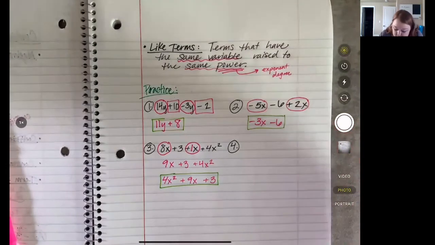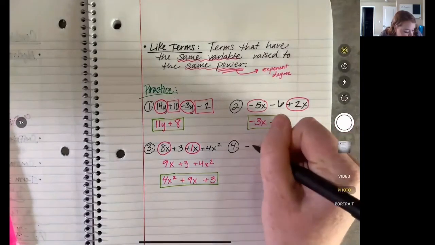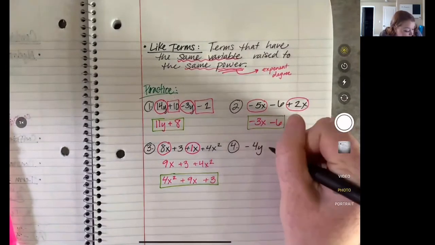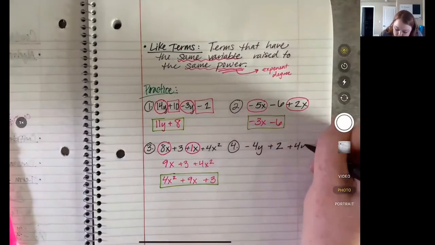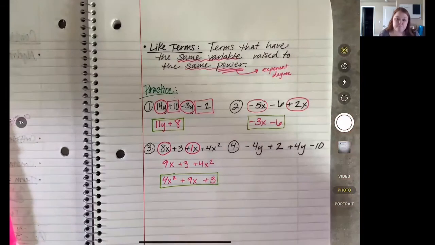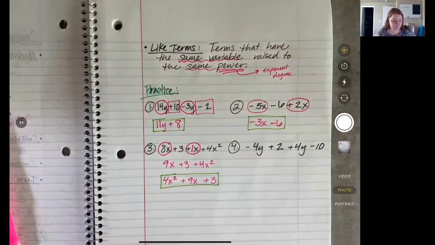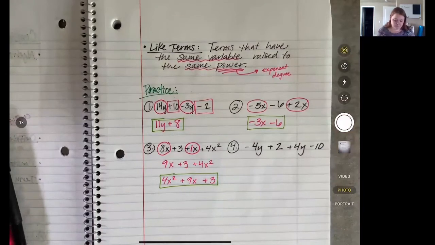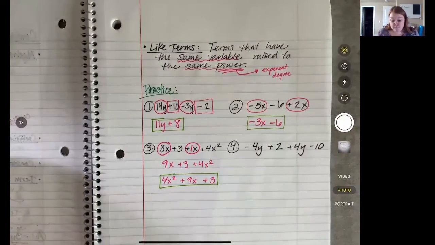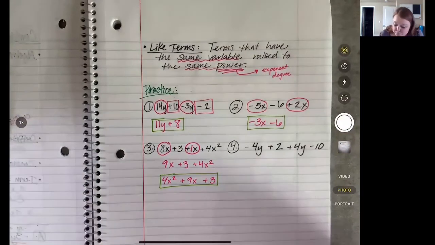And then next one, negative 4y plus 2 plus 4y minus 10. Try that one out. Okay, so here we go.